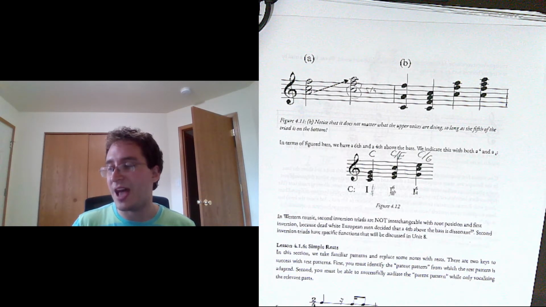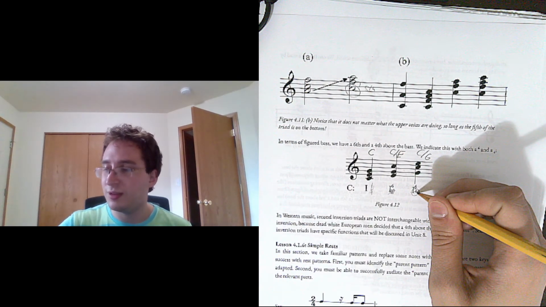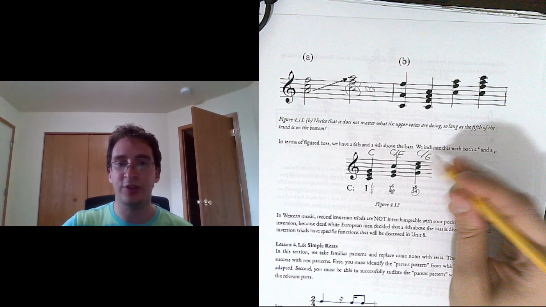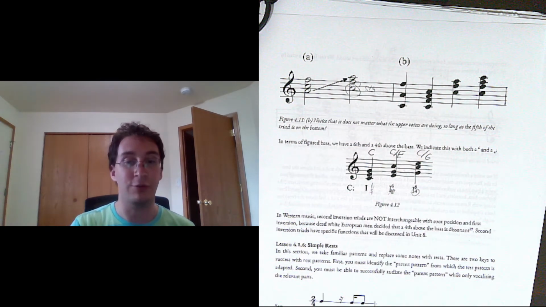But because of that, which we'll talk about more at a later date, having this fourth makes the chord less stable. So there are certain prescribed uses for it that we'll talk about more in Unit 8. But for now, you can write and recognize second inversion triads, which is what we're going for.